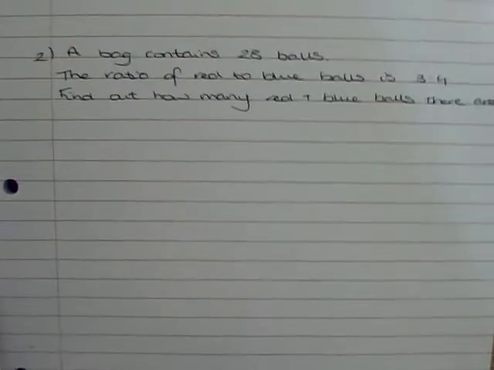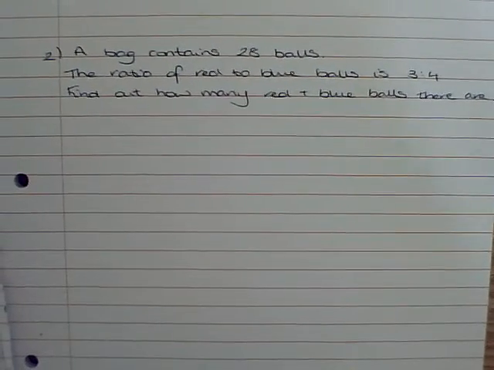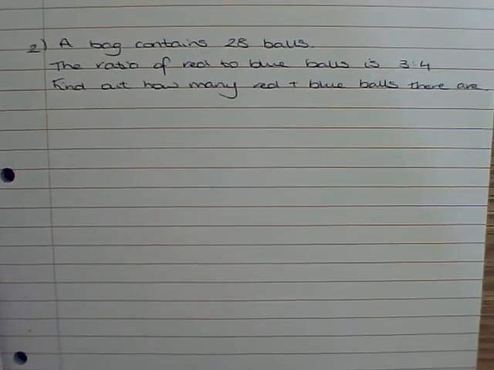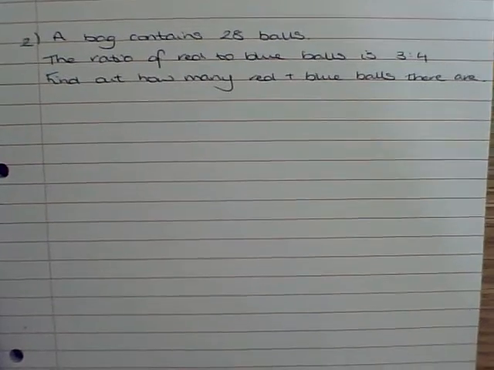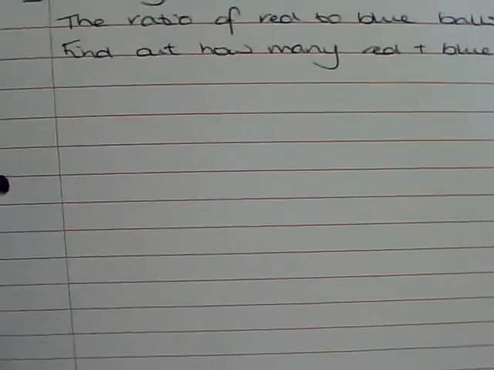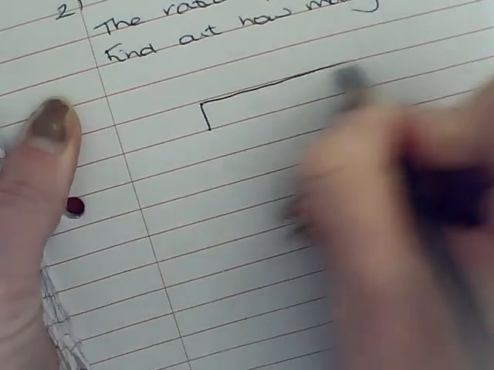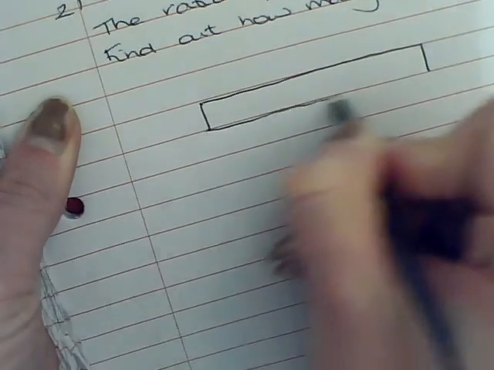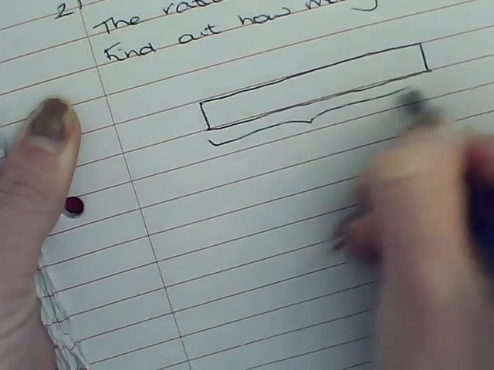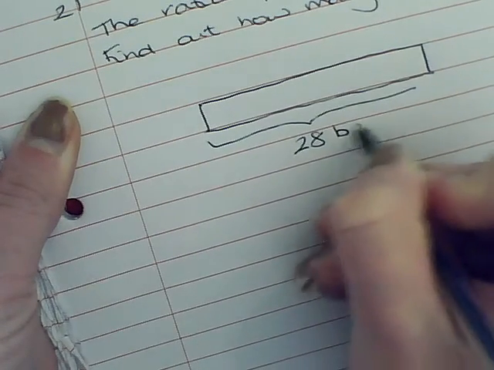Okay, let's do another one. So a bag contains 28 balls. The ratio of red to blue balls is 3 to 4. Find out how many red balls and how many blue balls there are. So same thing again, I'm going to draw a bar, and that's going to represent all my balls, all 28 balls.